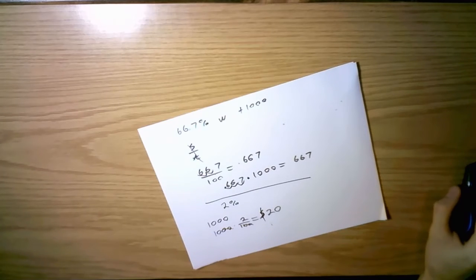And that will be it for ratios and percentages and stuff.